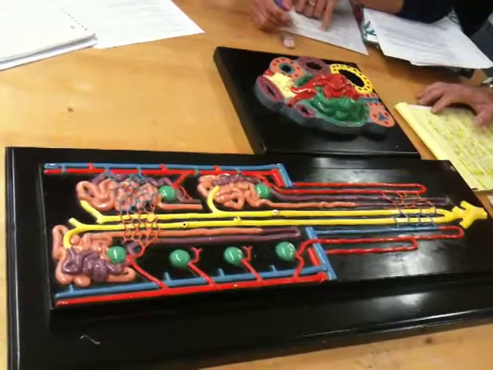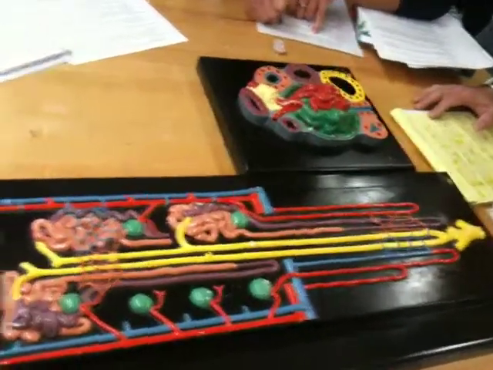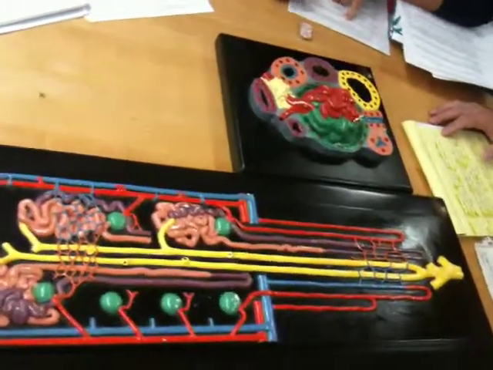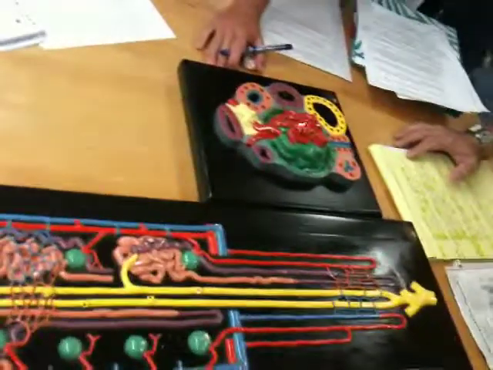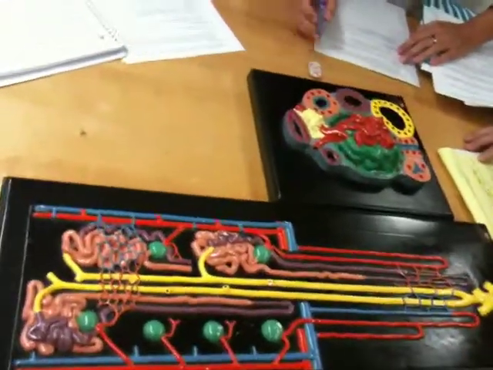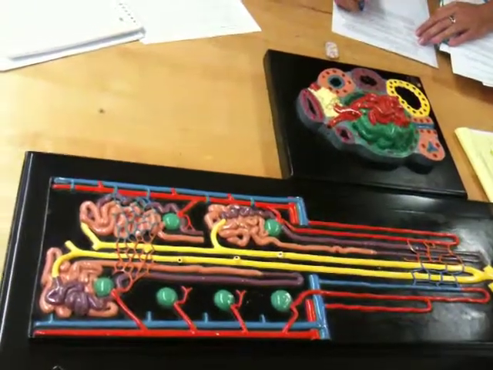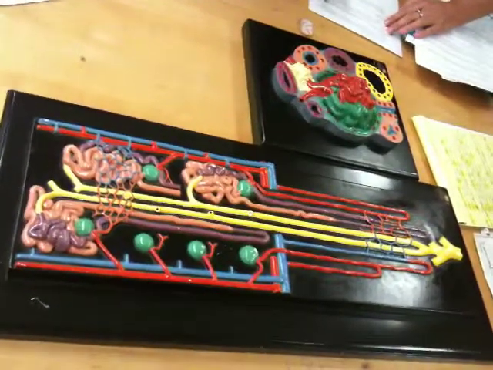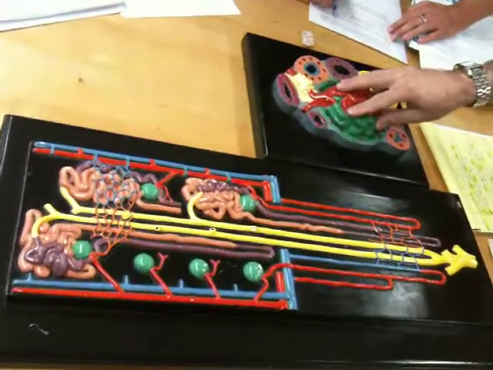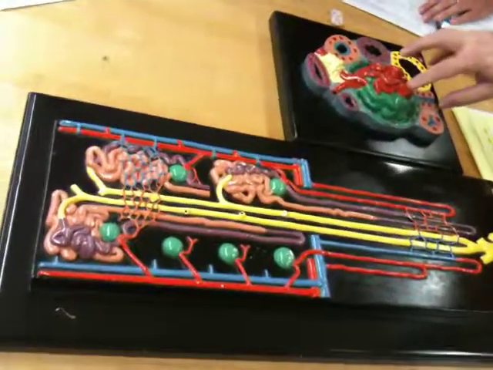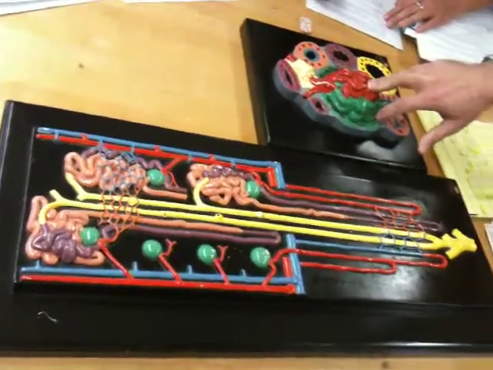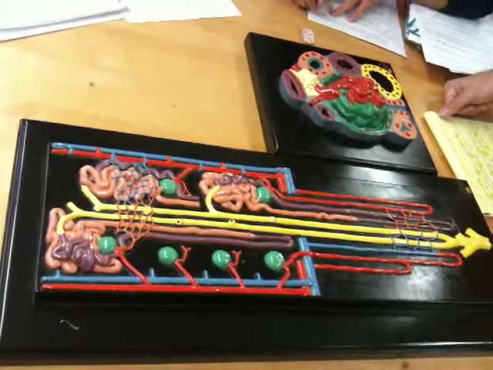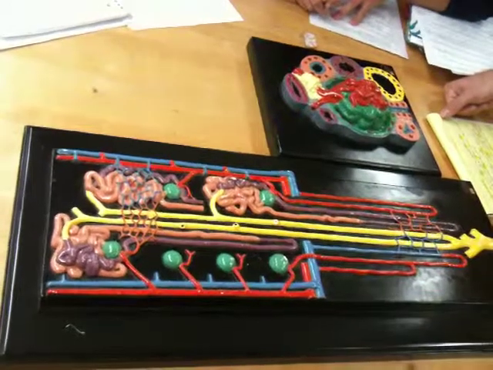And you see it's depicted here, the cross section, right? What do we have inside? The capillary. We have the glomerular apparatus or the glomerulus. One or the other, use that term. Glomerulus or the glomerular apparatus. Either one will work.